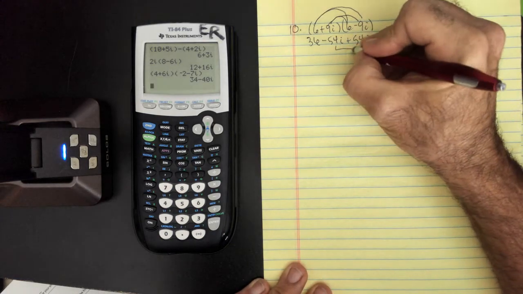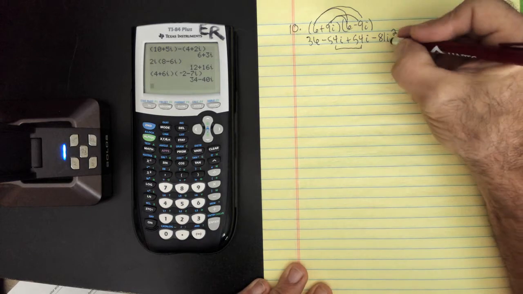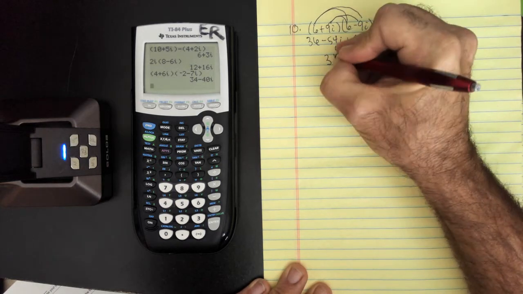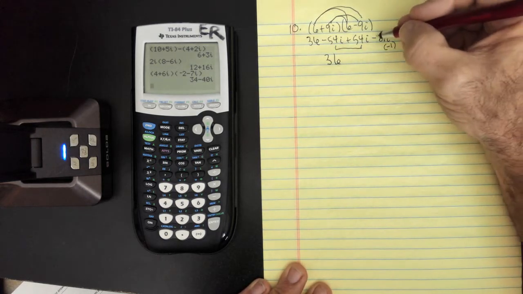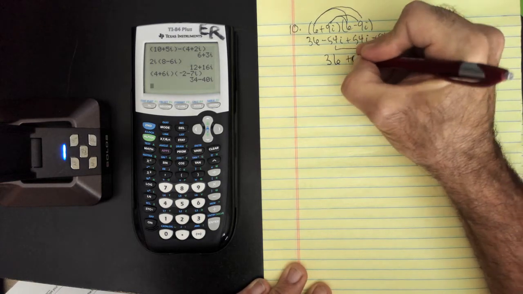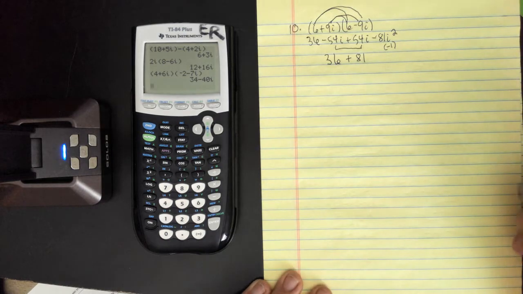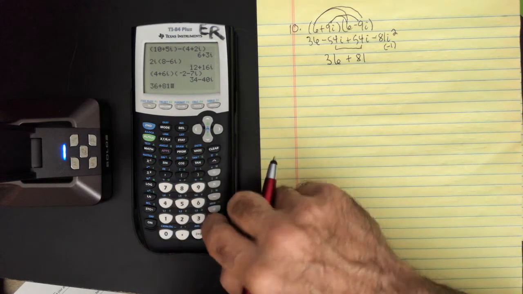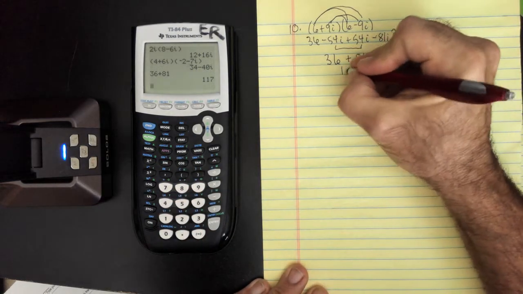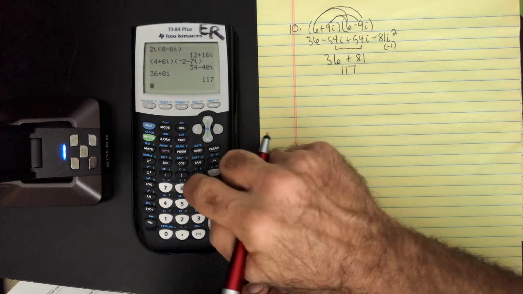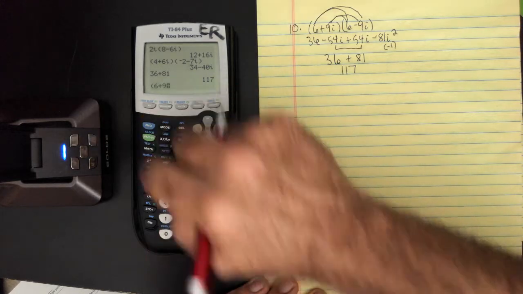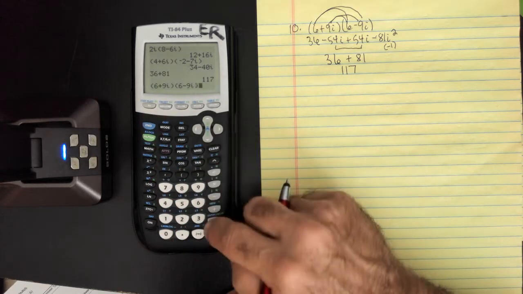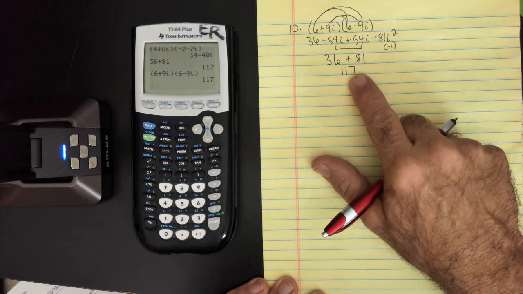Alright, so we're going to add like terms, but these like terms cancel. And I'm going to change that i squared into a negative 1. So I get 36. The middles cancel, and that negative 81i squared now becomes a positive 81. Okay, and then finally I'm going to add 36 plus 81. So 36 plus 81 is going to give us 117. Final answer. Alright, watch this. 6 plus 9i, 6 minus 9i gives me an answer of 117.